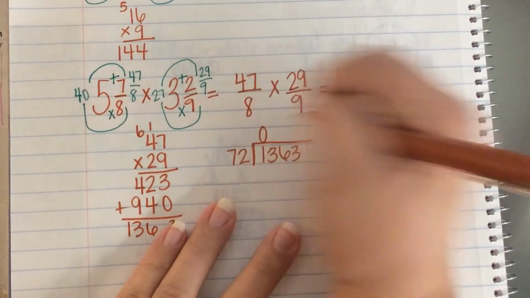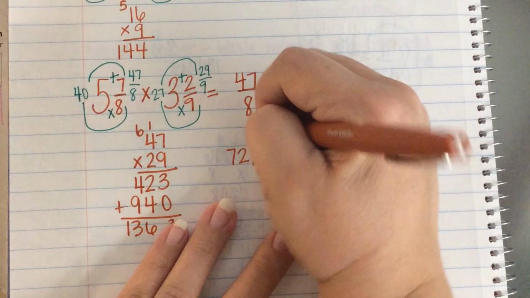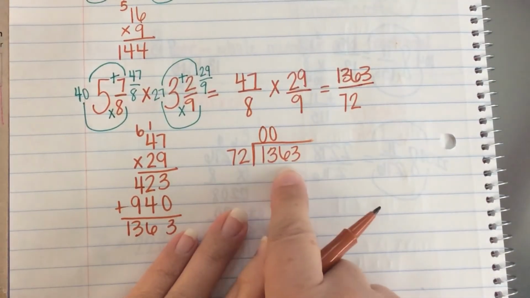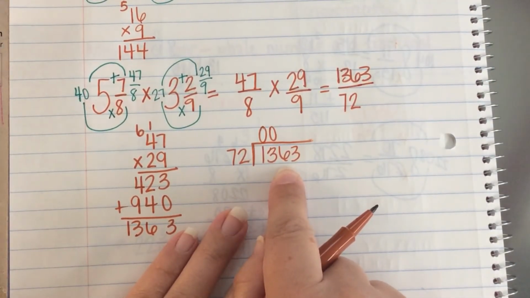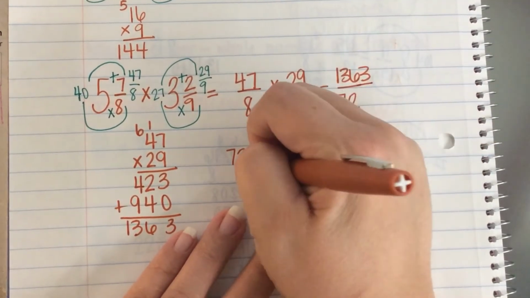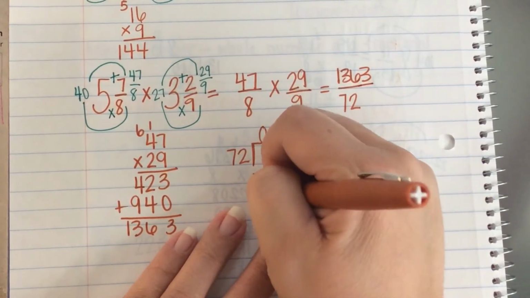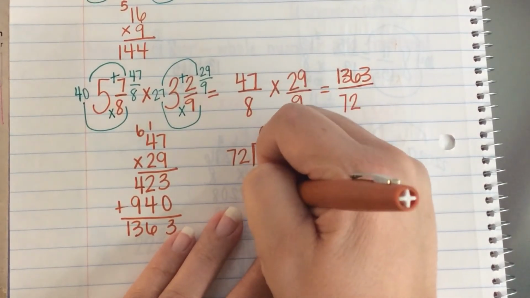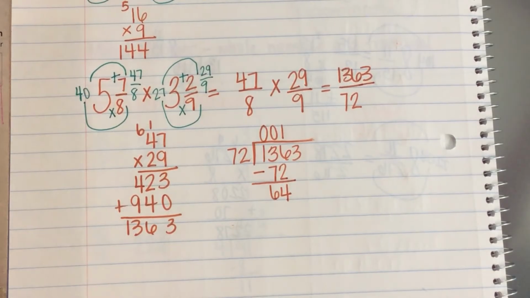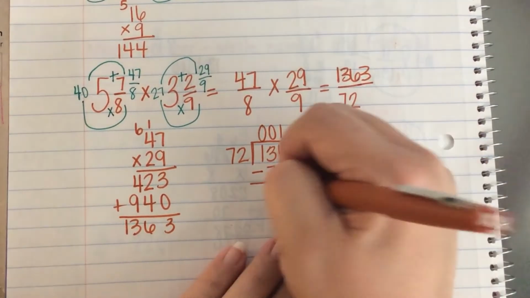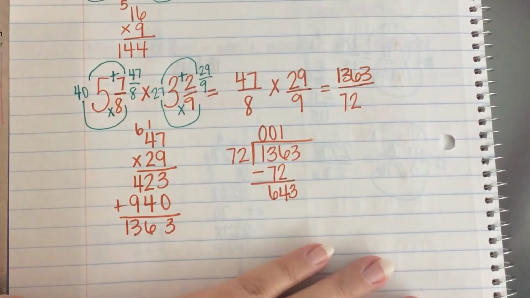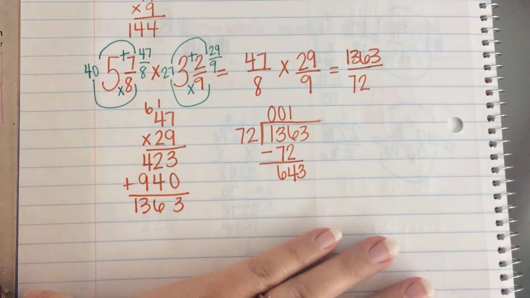72 cannot go into 1. It can't go into 13. 136, how many times? 2. Ooh. No, 1. Then bring down my 3. Mm-hmm. Oh my god, this is so.